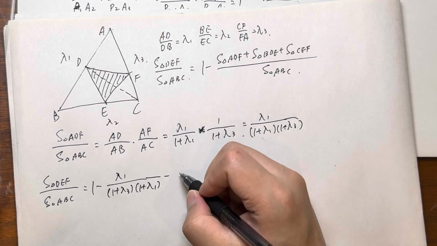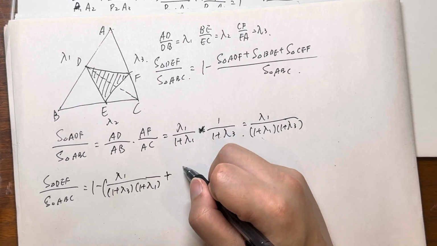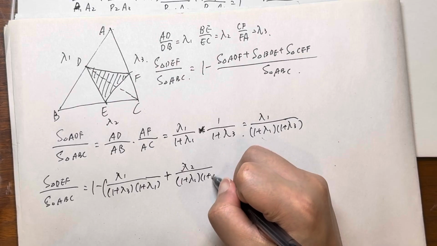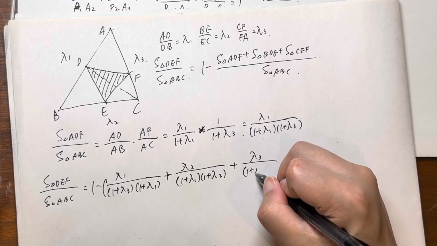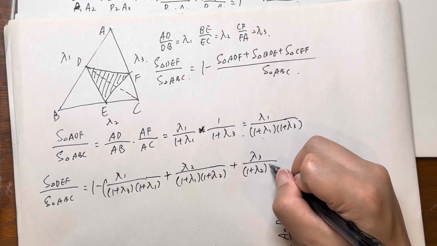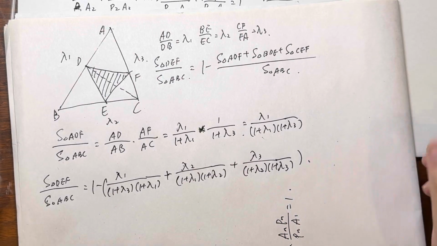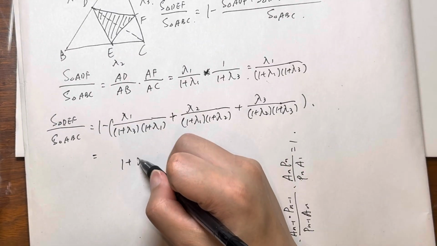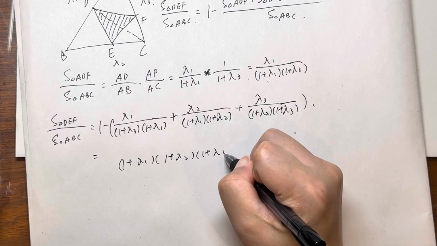Then the next one, I would like to write it this way: lambda 2 to 1 plus lambda 1, 1 plus lambda 2, plus lambda 3 to 1 plus lambda 2, 1 plus lambda 3, right? So it equals 1 plus lambda 1, 1 plus lambda 2, 1 plus lambda 3.